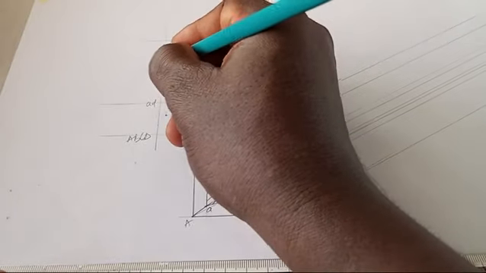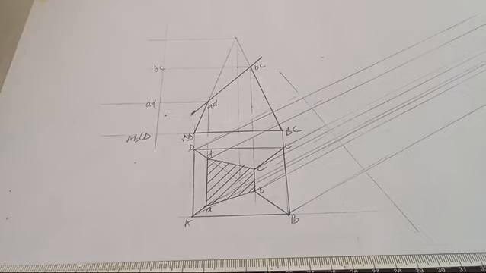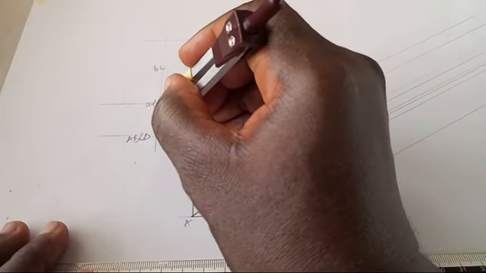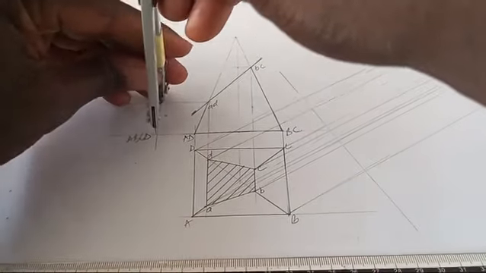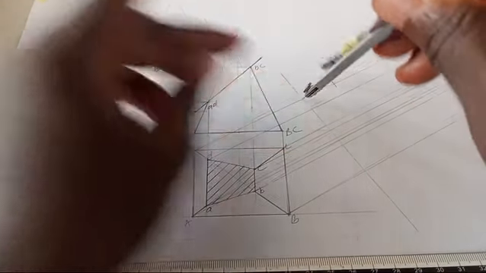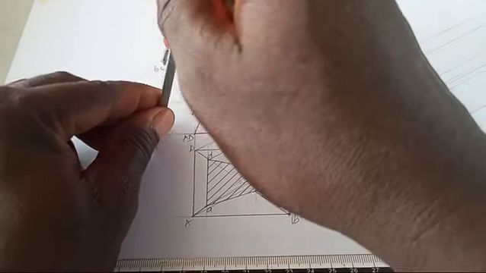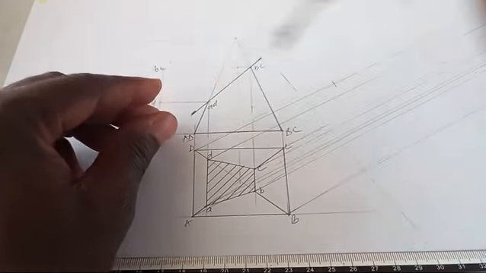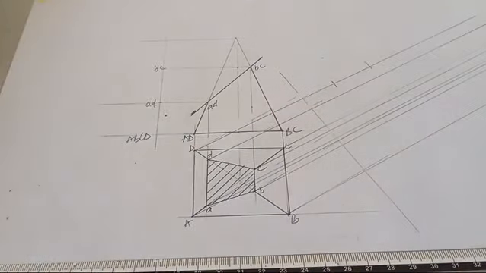Here I have BC. So now the next thing is to transfer those points to this side. I'll take from the base to my AD, place it here now, and I'll mark it here. The next one I'll place from the base to my BC, like this. So I'll stay here now and I'll mark it here.